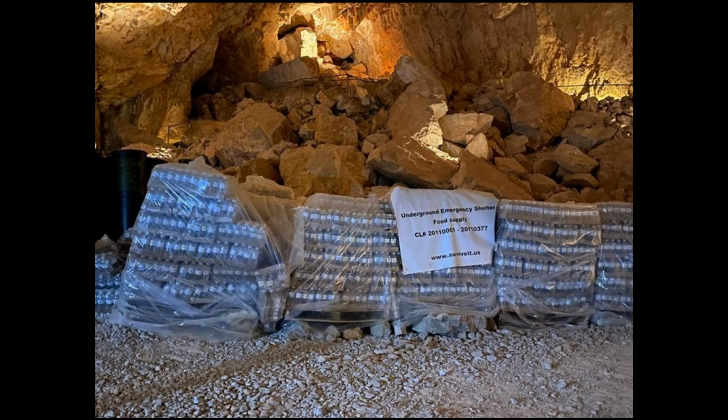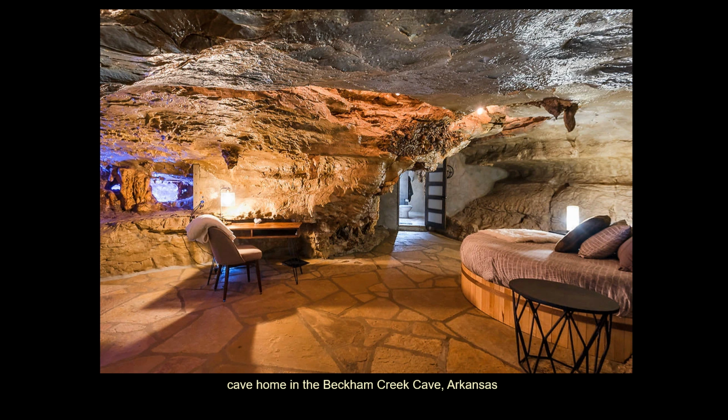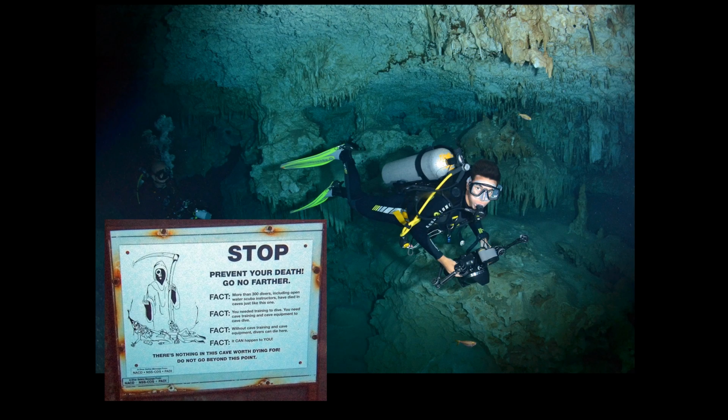Today, caves are used for a variety of purposes. They're used as underground shelters, like air raid shelters, or bomb shelters from a nuclear holocaust or something like that. So they're used for that purpose. And then occasionally you see caves that are given a new purpose, like this cave home in Arkansas.